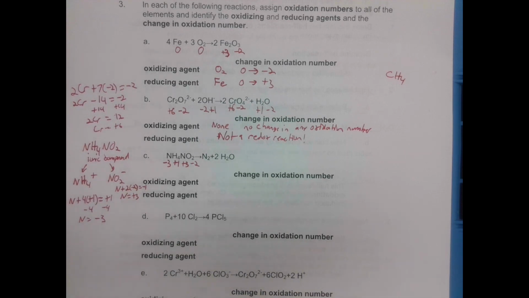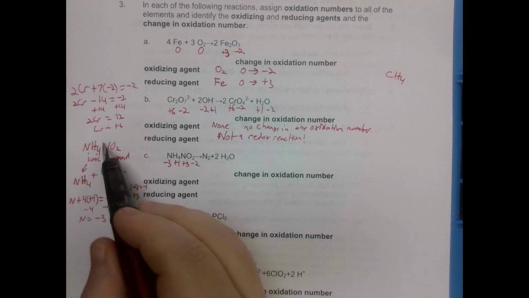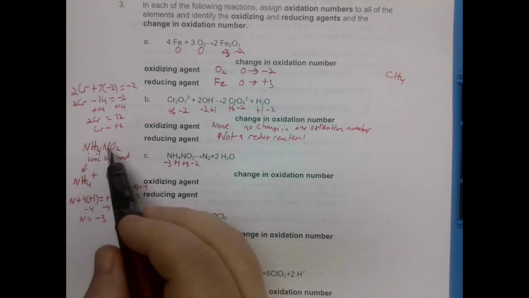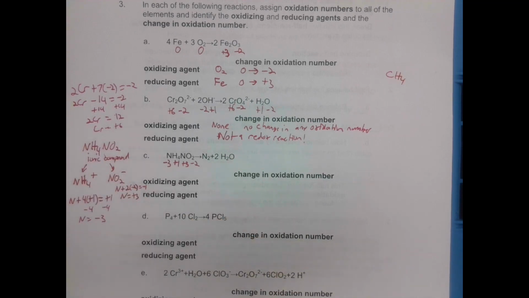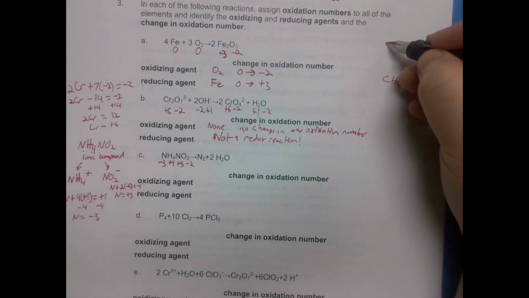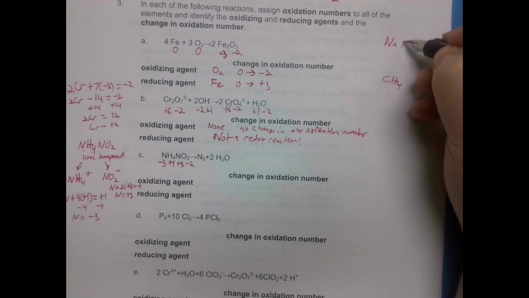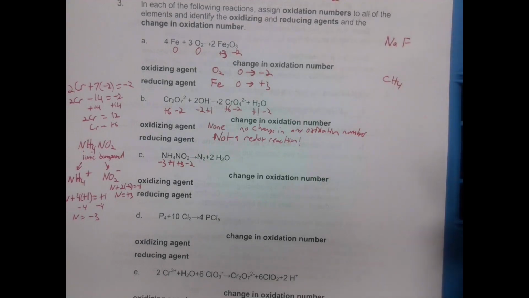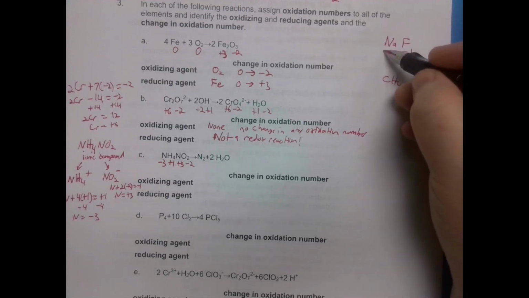If we're assuming it's ionic and it's already ionic, there's no need for assumption. There's no need to assume anything. Its oxidation number will be its charge. So if you see something like this, you can break it up into ions. For example, NaF, this is an ion. What do we know about charges? We know this is -1 and this is +1 charge.